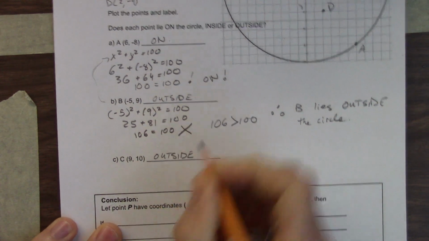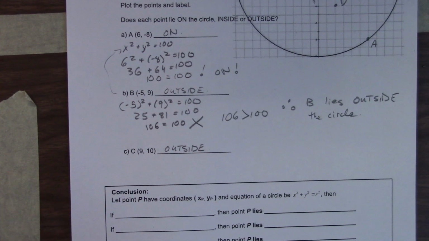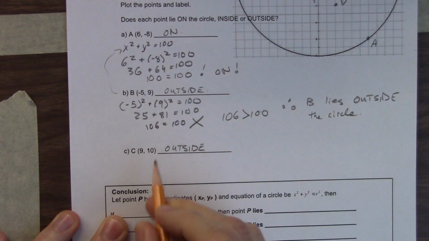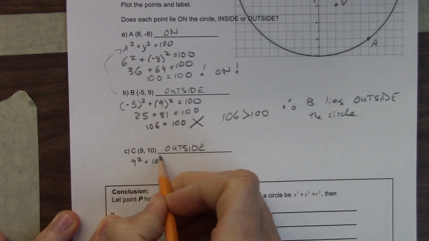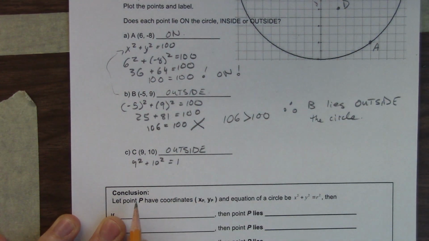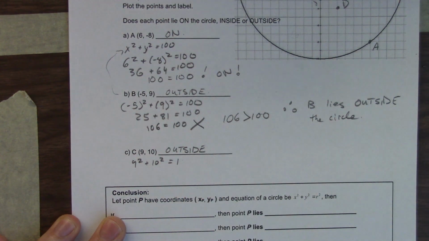Okay, now what am I going to do to verify? So it'd be 10 squared plus 9 squared. Yeah, I would usually go the other way, right? Usually you do x first, right? So let's do 9 squared plus 10 squared. And it equals what? What's it supposed to equal? 19. What? 19. No. We're checking this equation, remember?